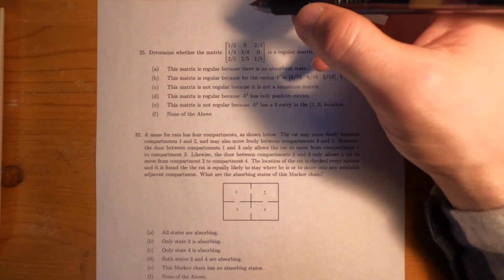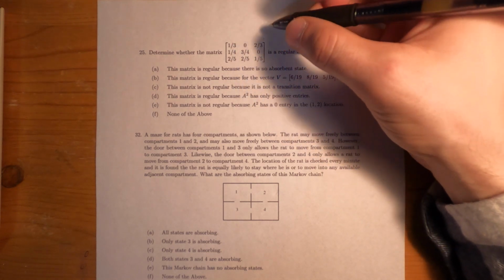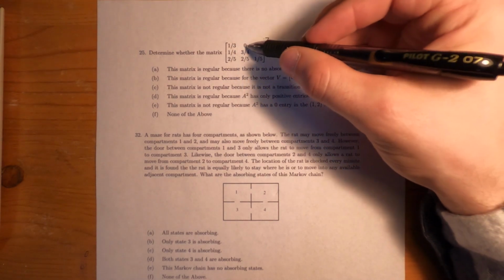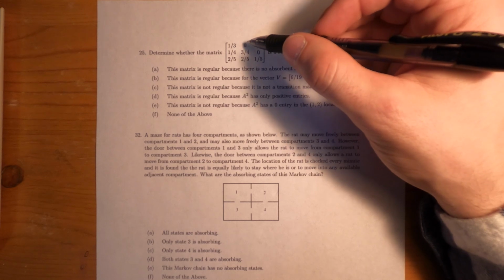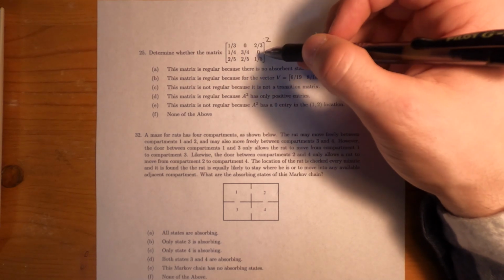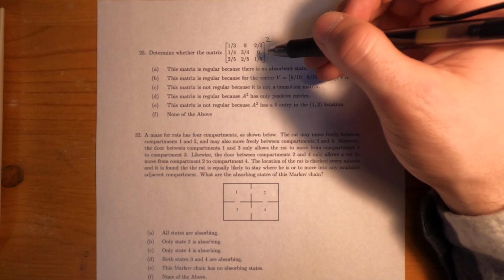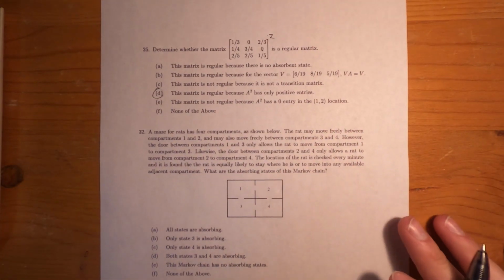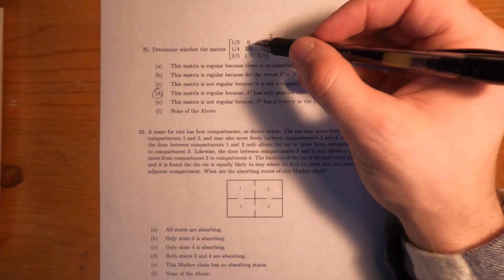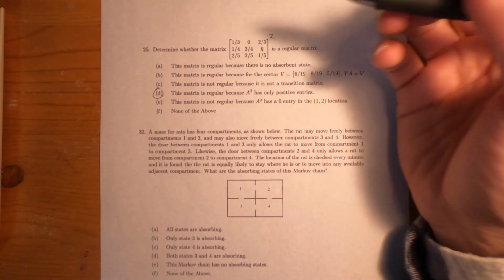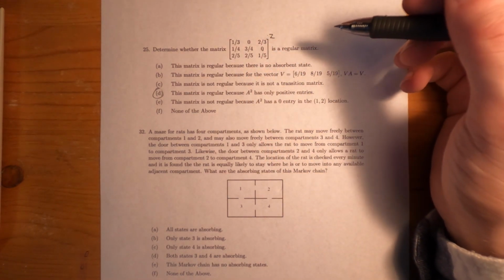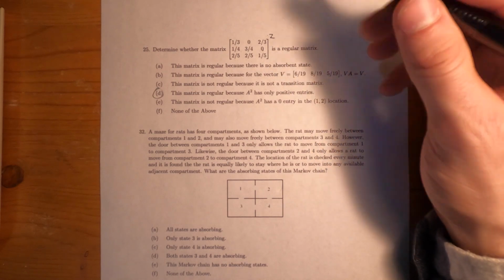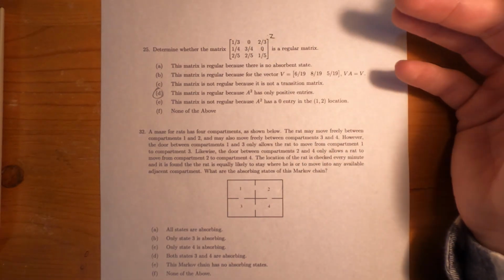So what I mean by that is if you were to square this matrix, this 0 and this 0 would go away and there would be some other positive entry in both of those locations, meaning that it is a regular matrix. Sometimes you'll get one that has several zeros. You'll square it, they go away, it's regular. Sometimes you'll square it and they won't go away, and you'll cube it and then they will, and that would still be regular.